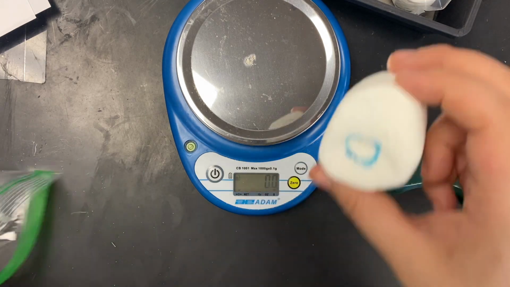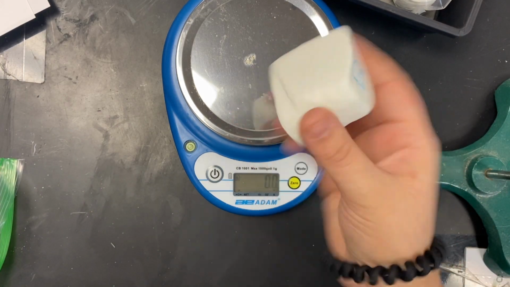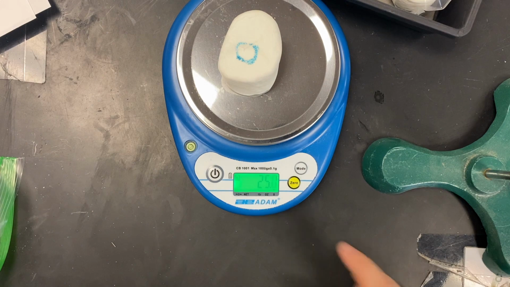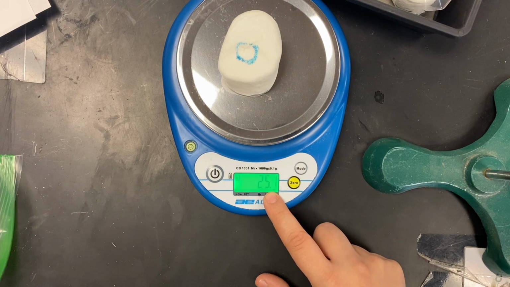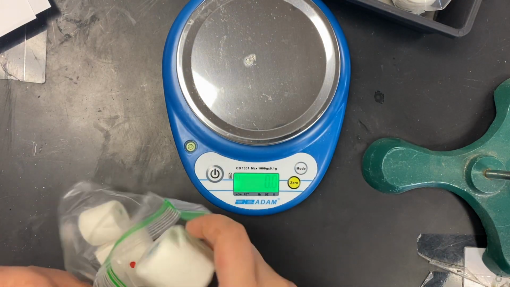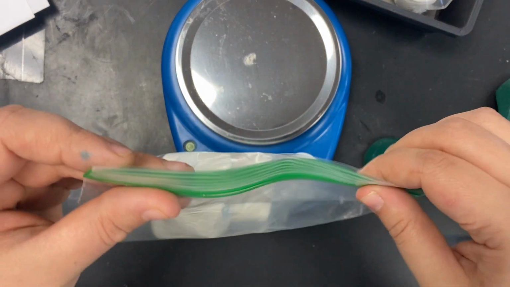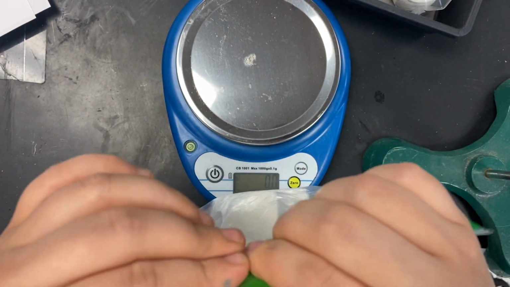And then lastly, you'll take the blue one. It's the largest one with a blue circle on it. Throw that on and record that mass. Once you have all of that, put those 3 marshmallows back in the green bag and zip them up like this.